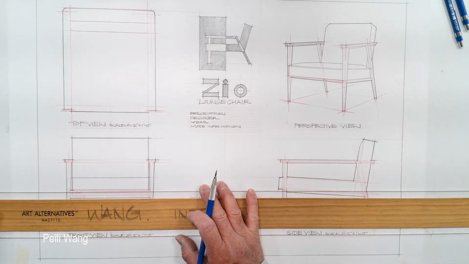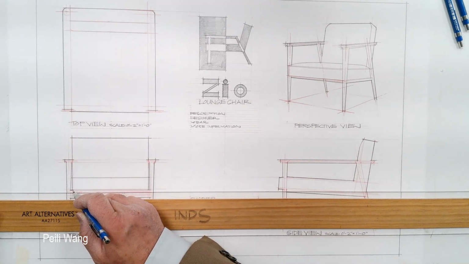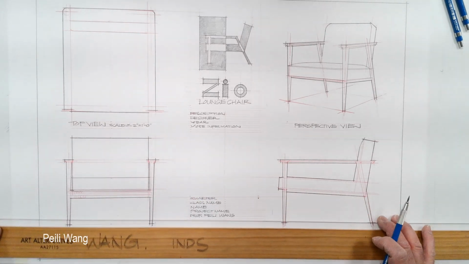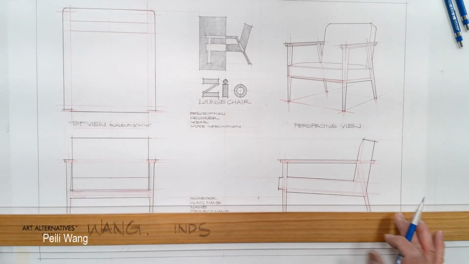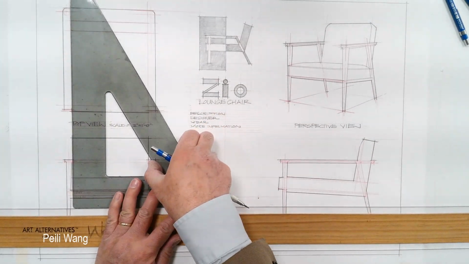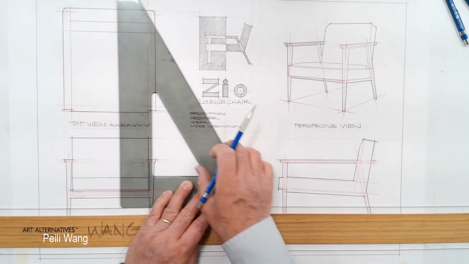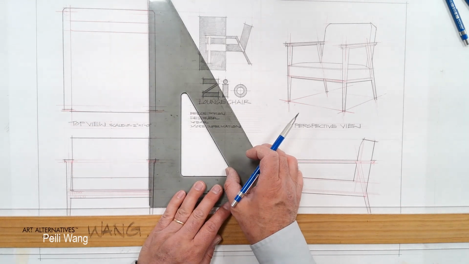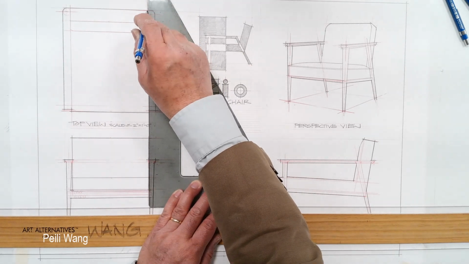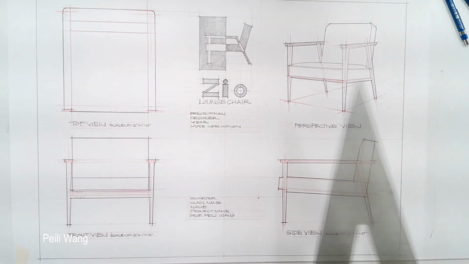It's just more detail. Yeah, pretty much.